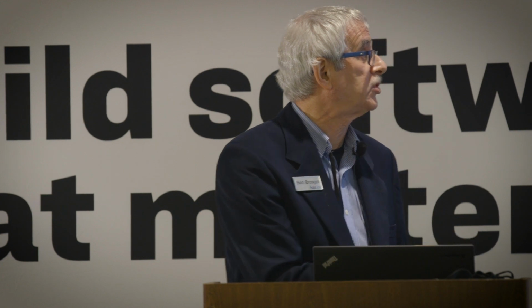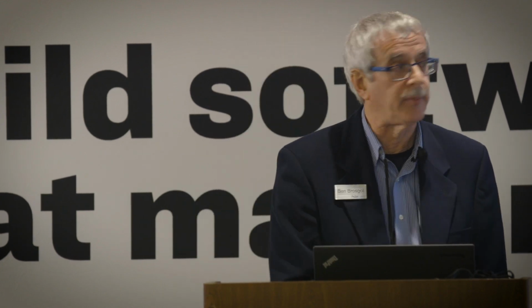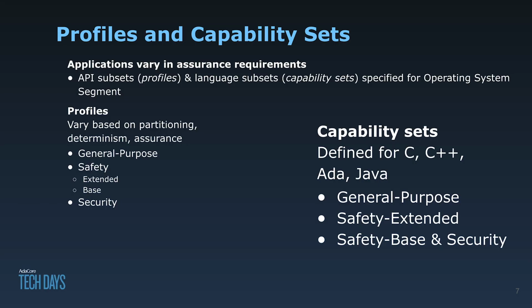So there's the term language capability sets. What's that about? Well, there's a recognition in FACE, even though there's nothing in the FACE standard about complying with the various safety or security standards, that different components might have different assurance requirements.